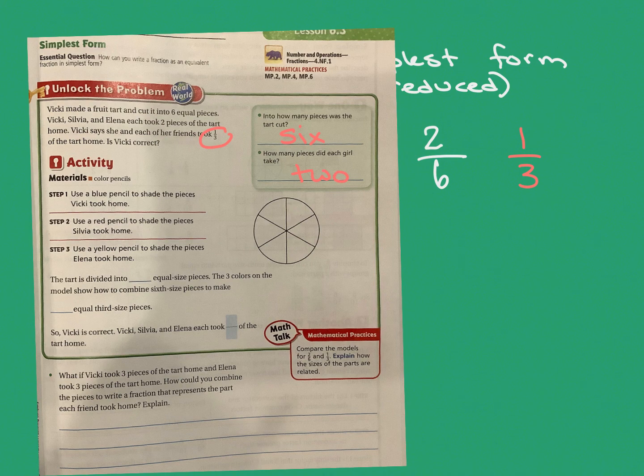They say use a blue pencil to shade the pieces Vicky took home. Well, it's already cut into 6: 4, 5, 6. And let's use blue to show how many Vicky took home: 2 out of the 6. Now they want us to use a red pencil or a red highlighter to shade the pieces that Sylvia took home. Red highlighter or red crayon, whatever you've got on you. Okay, use a yellow pencil to shade the pieces Elena took. I don't have yellow. I'm going to use green. That's what I have.